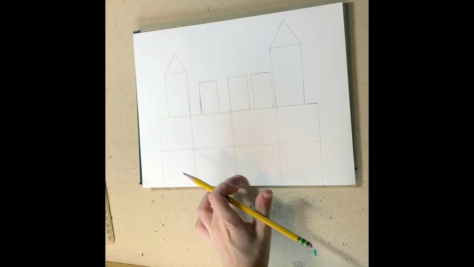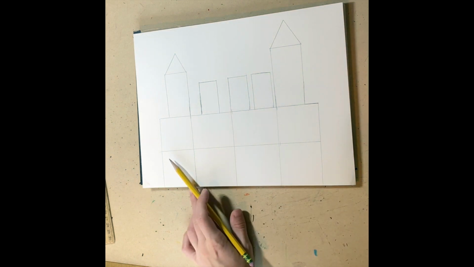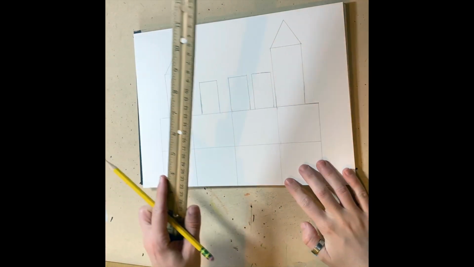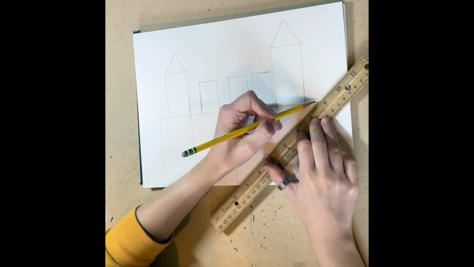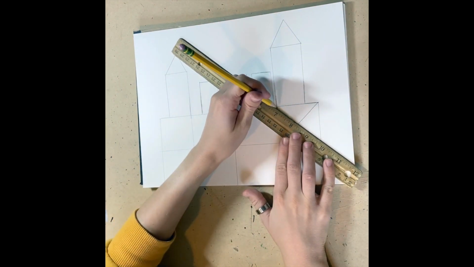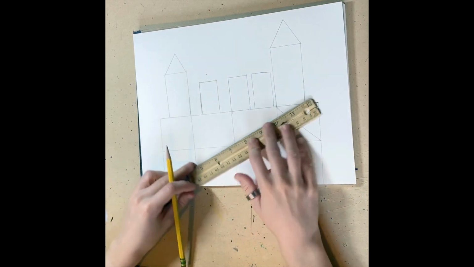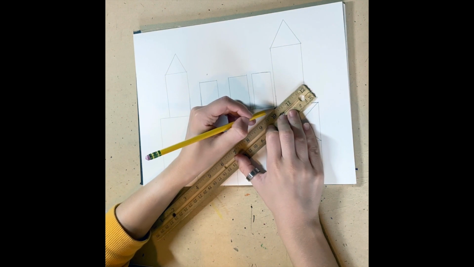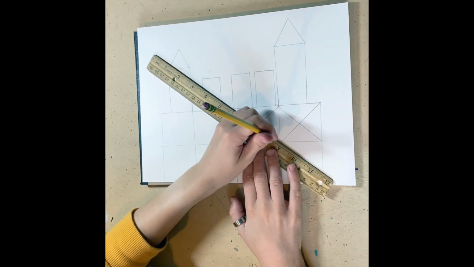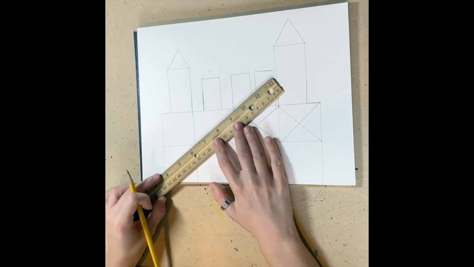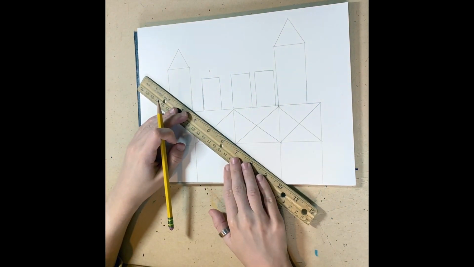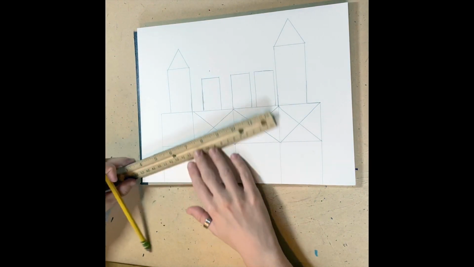So I have my 4 lines that are vertical, and now I'm going to draw X's on the top of the boxes. So 1, this is 2, 3, and 4.